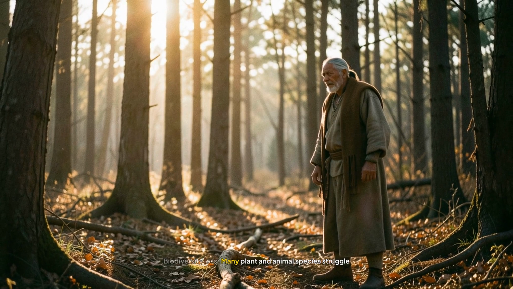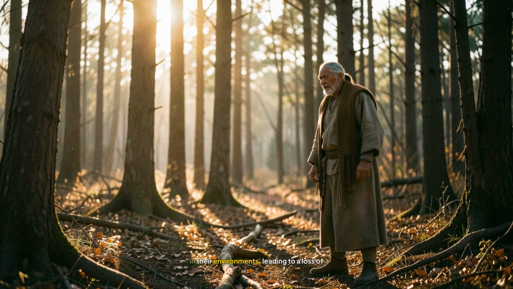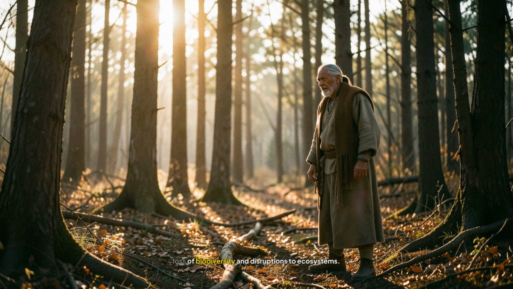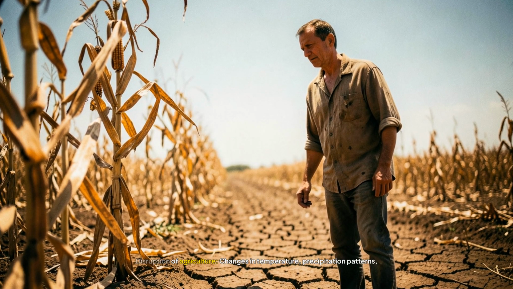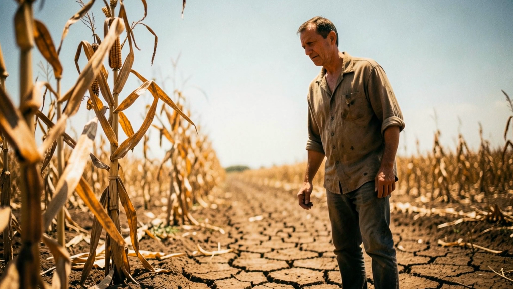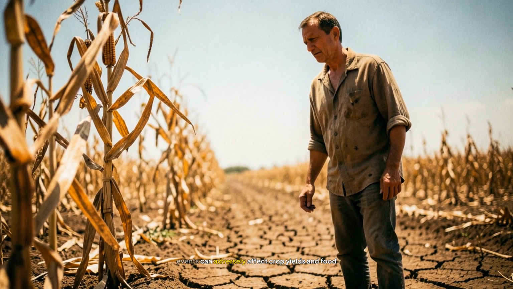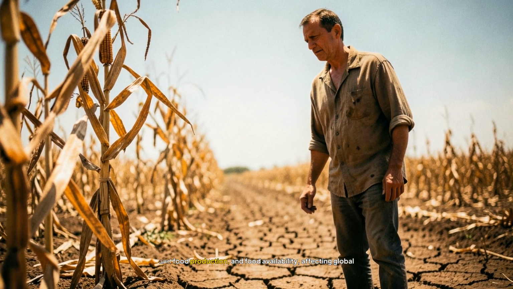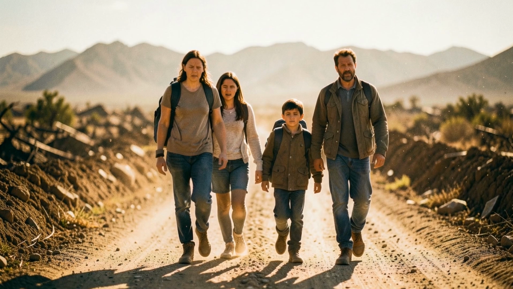Biodiversity loss. Many plant and animal species struggle to adapt to the rapid changes in their environments, leading to a loss of biodiversity and disruptions to ecosystems. Disruption of agriculture. Changes in temperature, precipitation patterns, and the frequency of extreme events can adversely affect crop yields, food production, and food availability, affecting global food security.